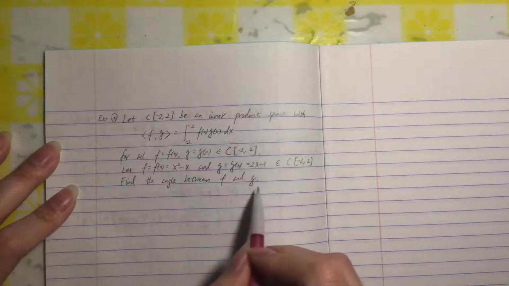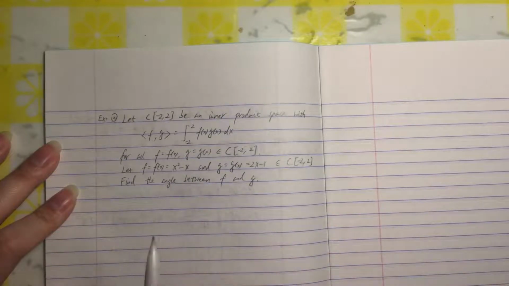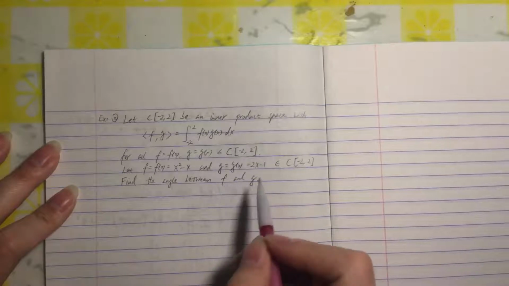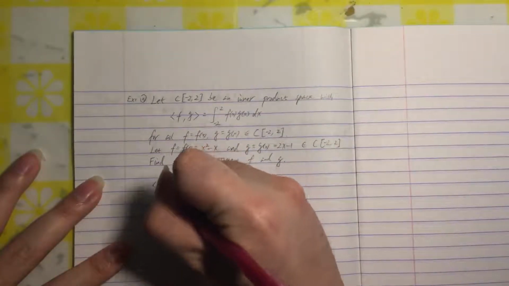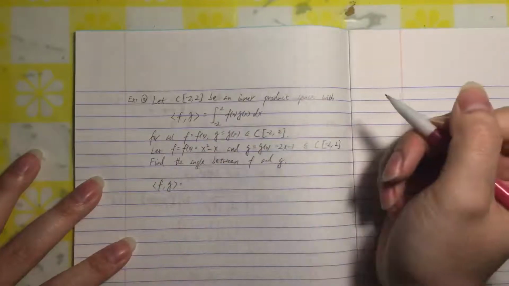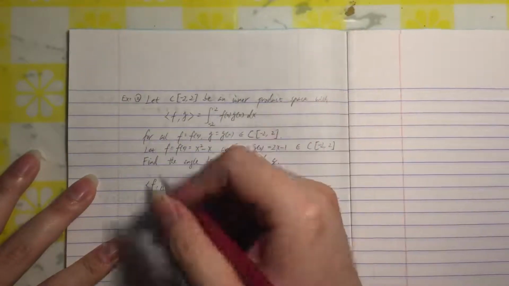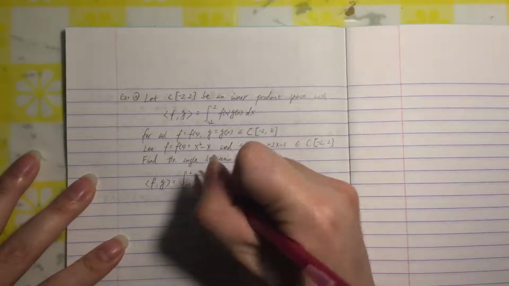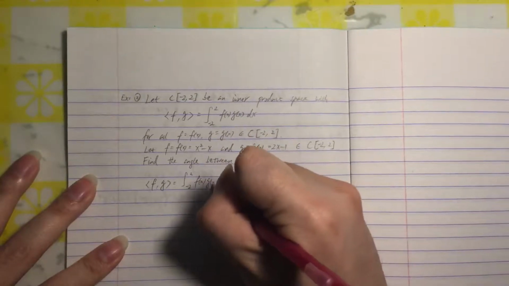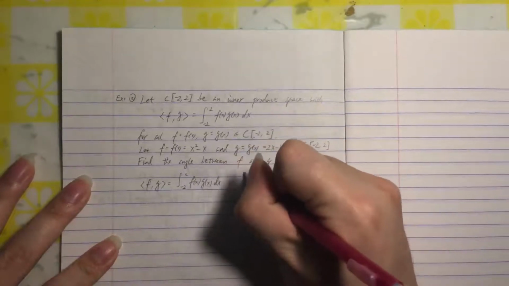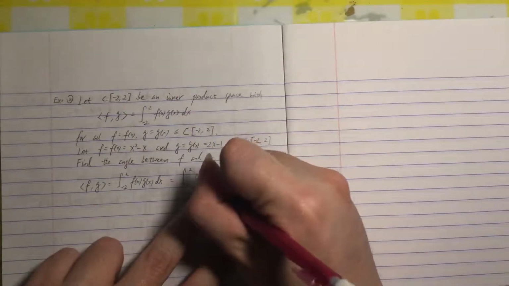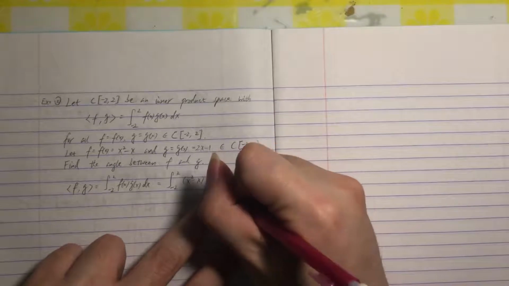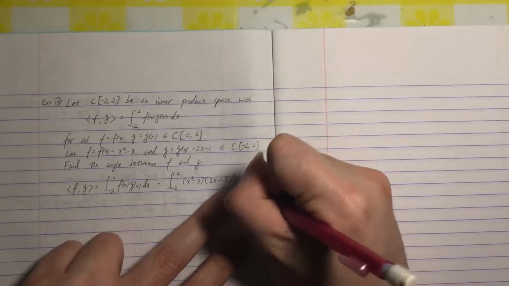In order to find the angle between f and g, we must first of all compute the inner product of f and g, the norm of f and the norm of g. Then use this formula to find the angle between two vectors. Let's compute the inner product of f comma g first. For the inner product of f comma g, use the definition here. We have the integral from negative 2 to 2 of f of x times g of x dx. We know that f of x here is x squared minus x, and g of x is 2x minus 1, times dx.